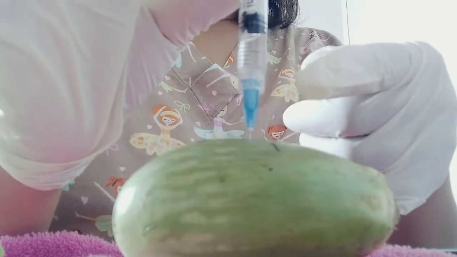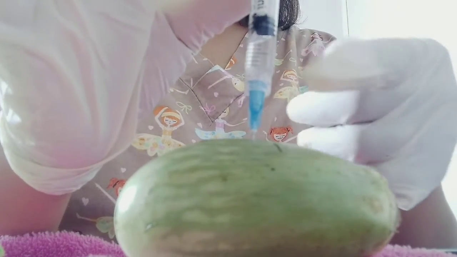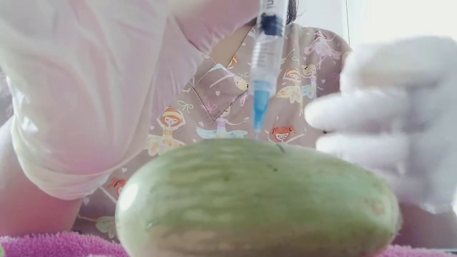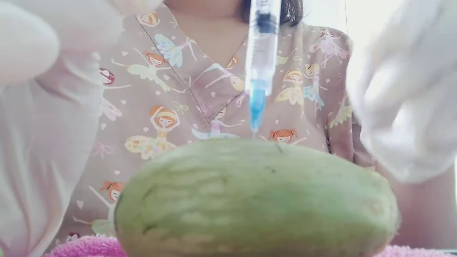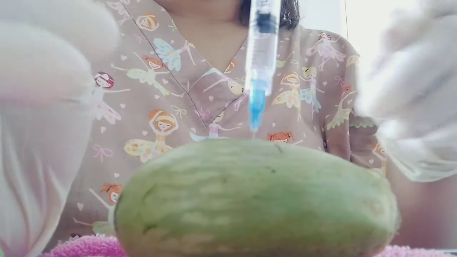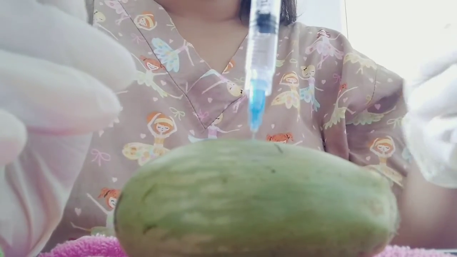If blood appears, it means you have hit a blood vessel. Remove and discard the needle, and you are going to start over.